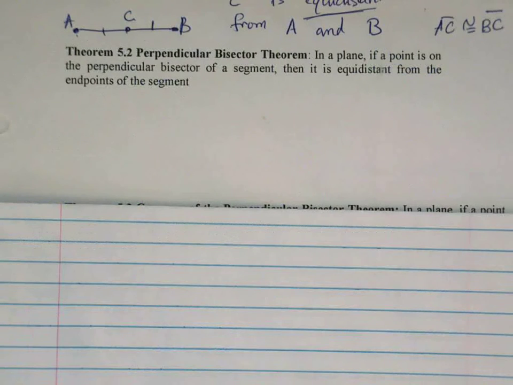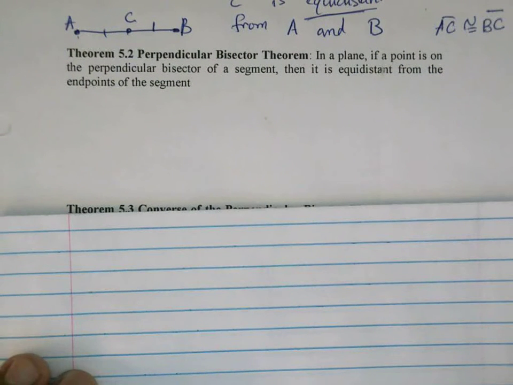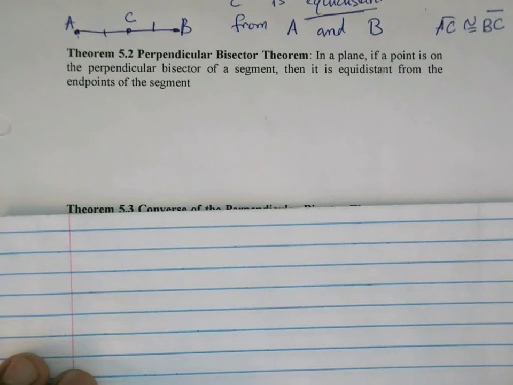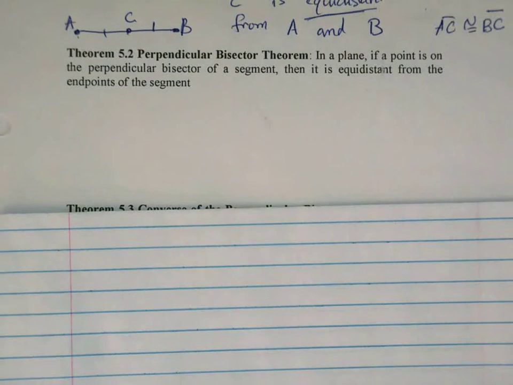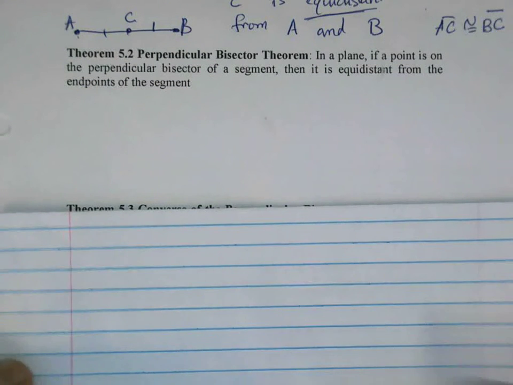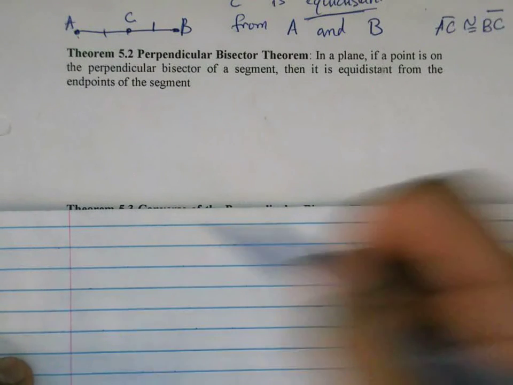With these two vocabulary words down, we can move on to our first theorem of the lesson. This theorem says that in a plane, if a point is on the perpendicular bisector of a segment, then it is equidistant from the endpoints of the segment. So let's walk through this a little bit and then try to draw the picture from the description.